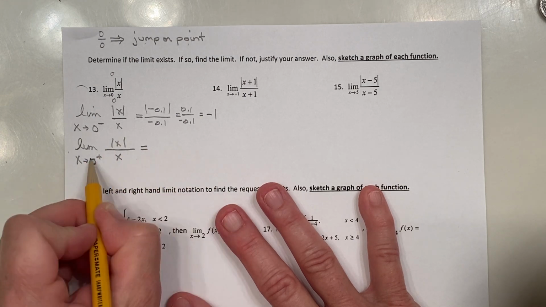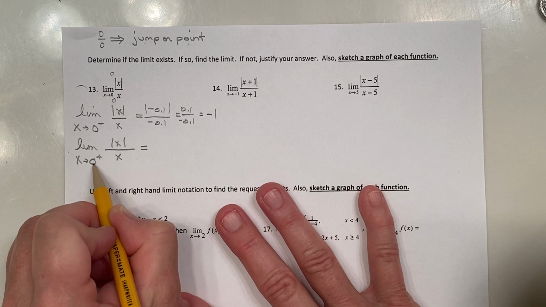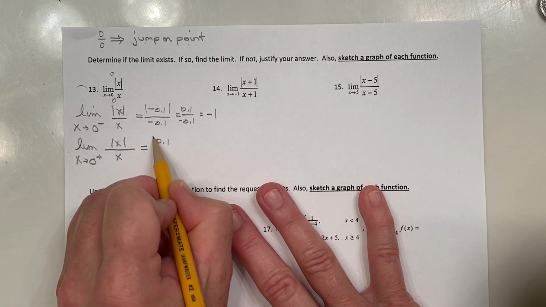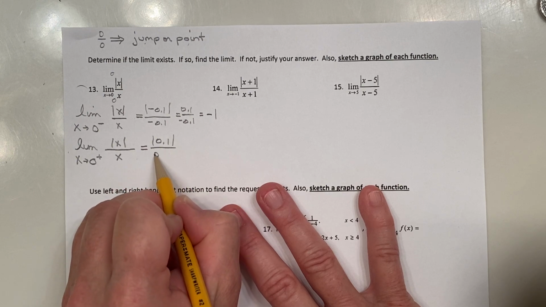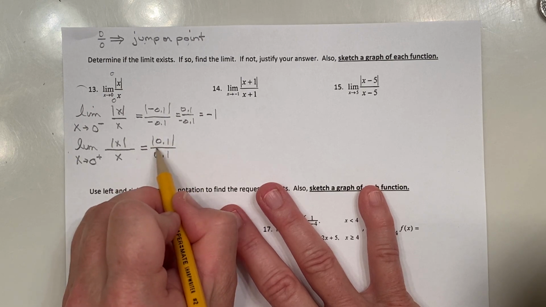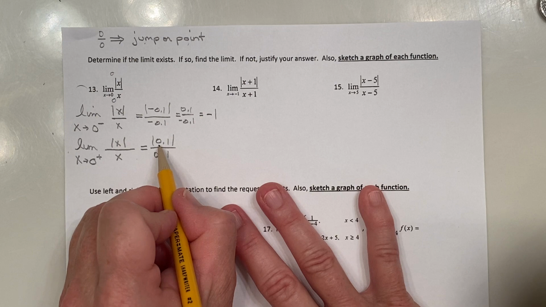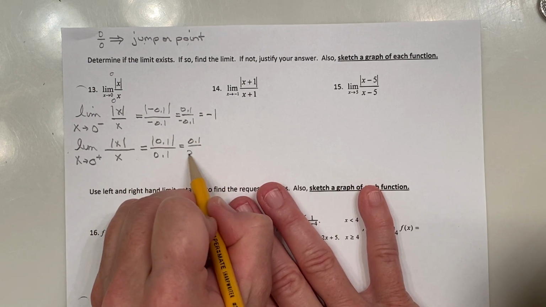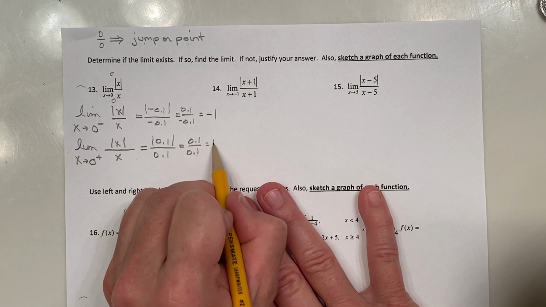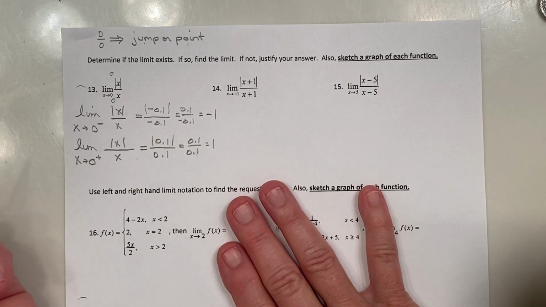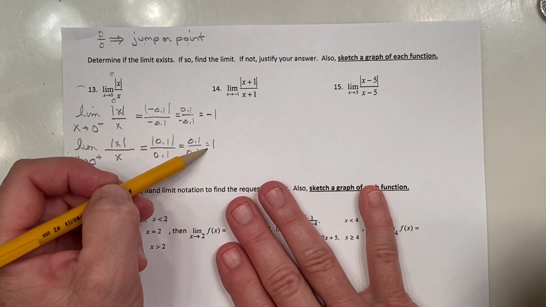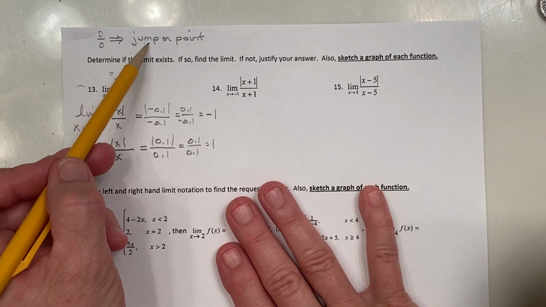Down here, let's plug in a number close to 0 to the right of it, like 0.1. So I've got the absolute value of 0.1 over 0.1. Well, the absolute value bars aren't going to serve any purpose when we plug in a positive number. So we just end up with 0.1 divided by itself, and a number divided by itself is positive 1. So these one-sided limits are different. They're not the same. So that suggests that we're going to have a jump discontinuity.